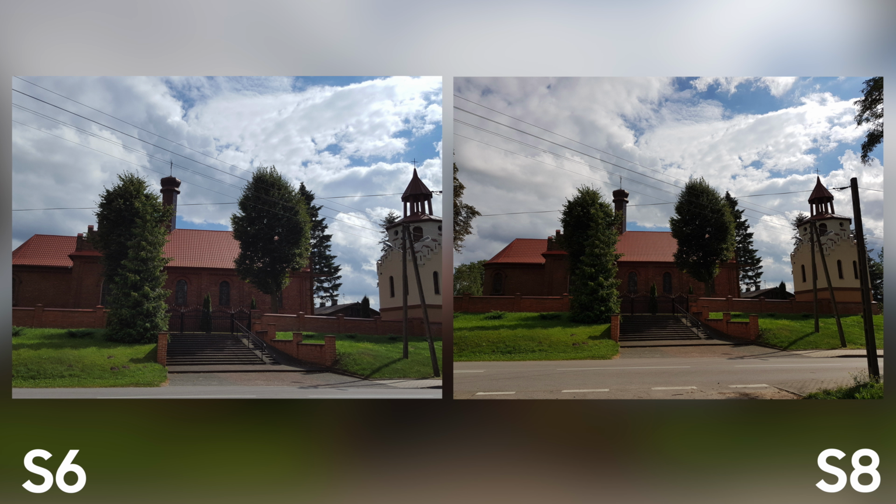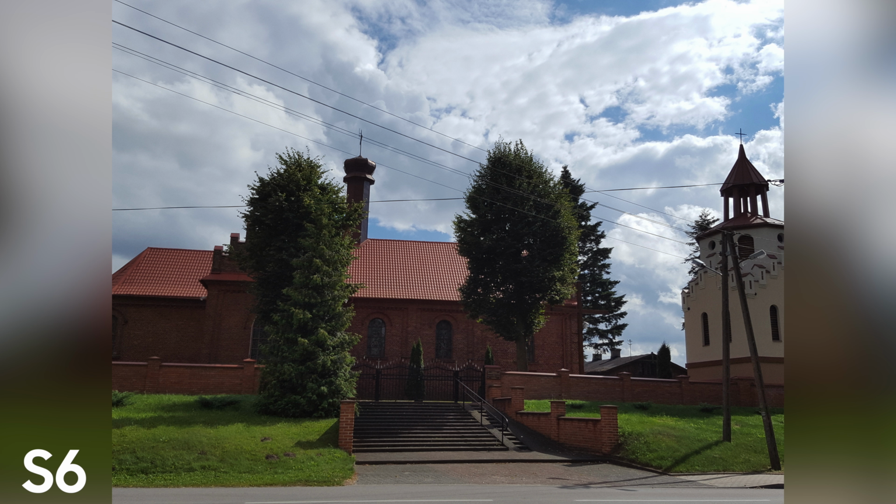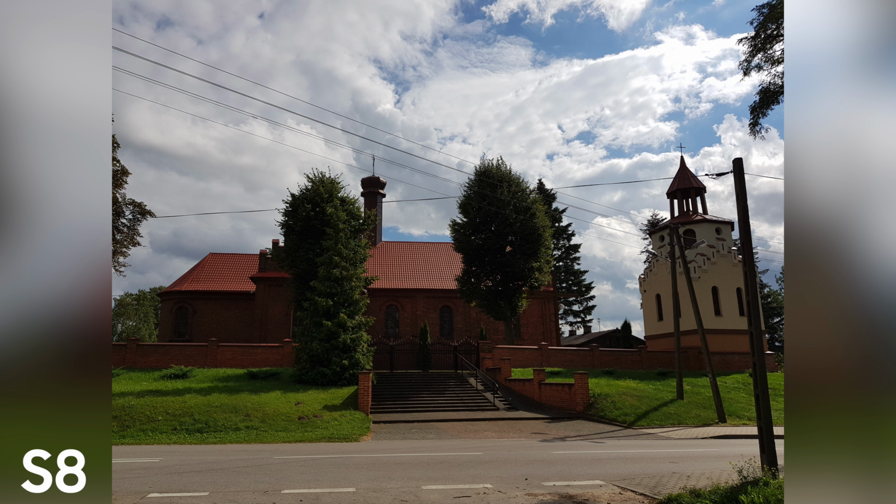The photo of this chart comes with different results. The S8 is doing a wonderful job in the sky area thanks to its great dynamic range, but the left side of this building is a bit too dark for me. The S6, on the other hand, is not that harsh in terms of shadows, everything can be seen clearly, but colors are not as alive as they are on the S8, and the sky area is not as beautifully detailed.